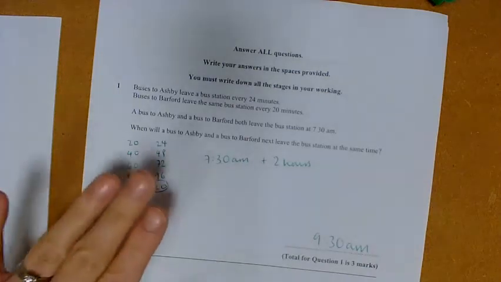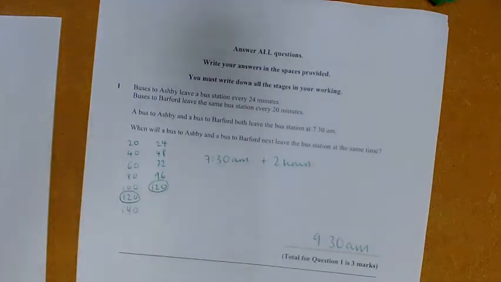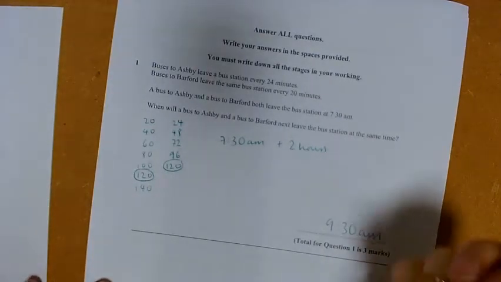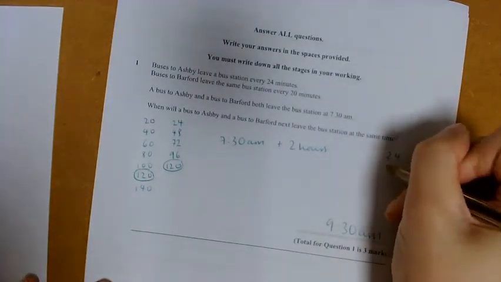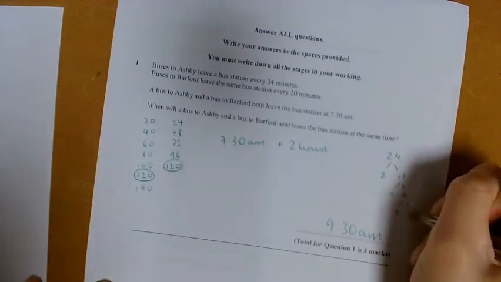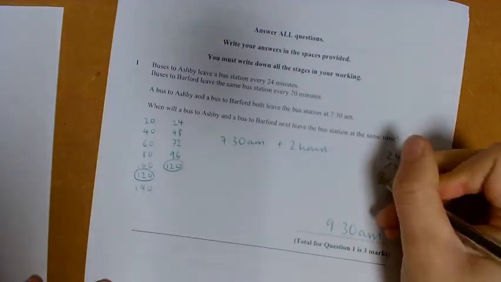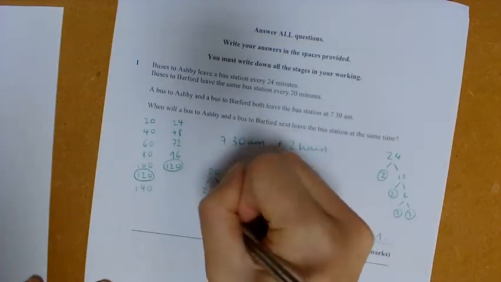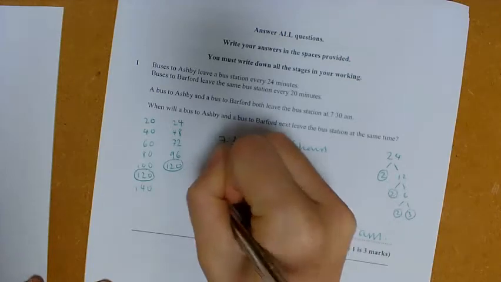Now, these numbers were quite small, so that was quite efficient. But if the numbers were much bigger, it becomes harder. So if you wanted the lowest common multiple of 2 numbers, you do the prime factorization. So 2 and 12, 2 and 6, 2 and 3. So 24 is 2 times 2 times 2 times 3. And 20 is 2 times 10, 2 times 5. So 2 times 2 times 5.